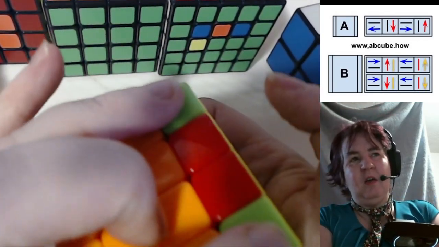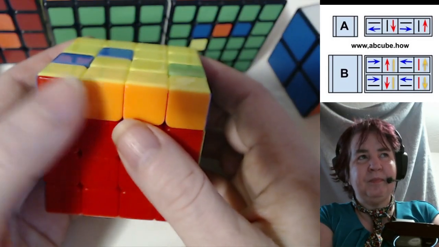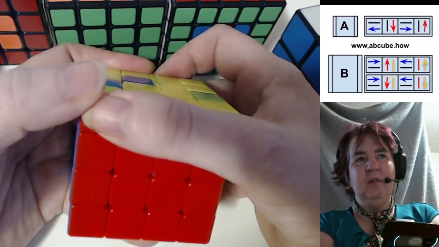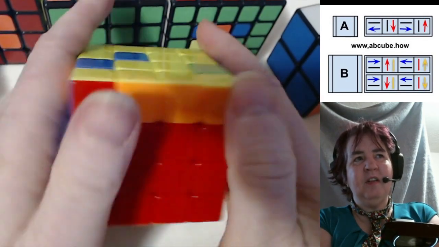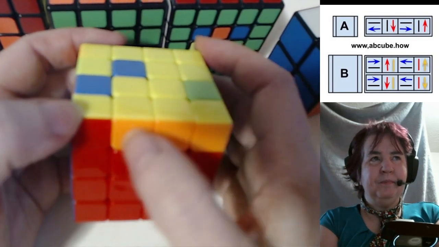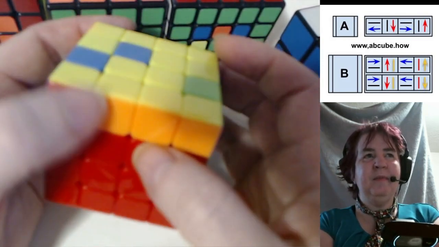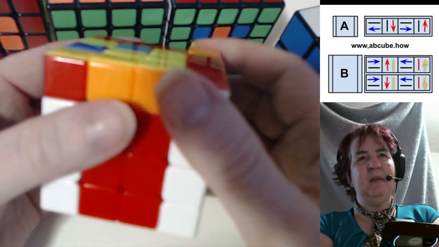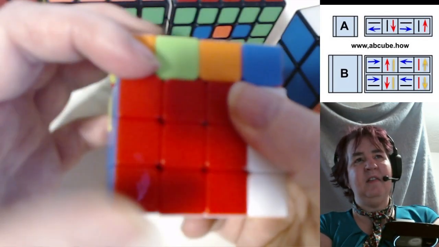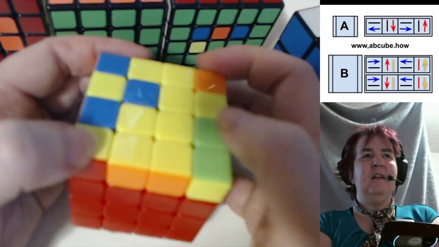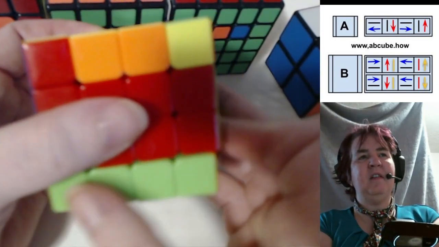So the corners that match go away from you, and we move on to Formula B, which is 8 moves. Top row, and because we're working on the corners, it's the 2 outside columns. So matching corners away from you, slide up, slide up, slide down, and then use A to bring your yellow back to the top again.